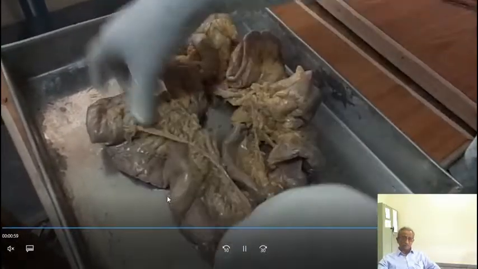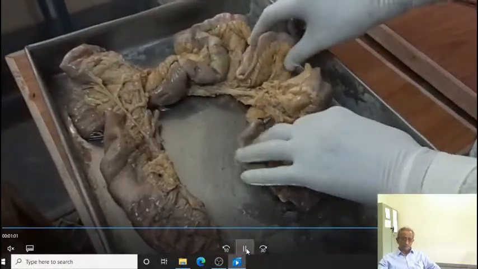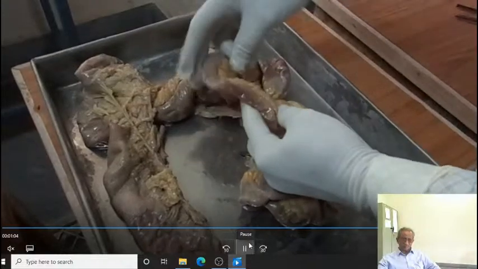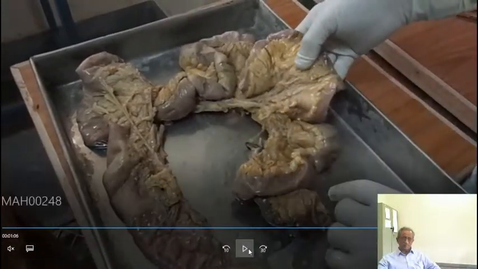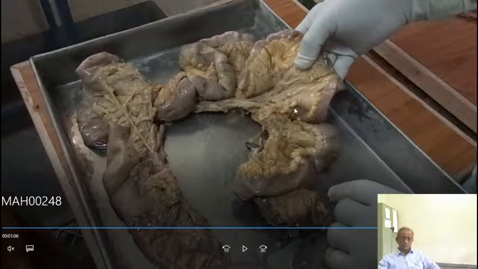Then in addition we are having these, the appendix epiploica. Appendix epiploica are the peritoneal pouches into which fat is accumulated. These are more common in the transverse colon and sigmoid colon, and of course less common in the ascending colon.